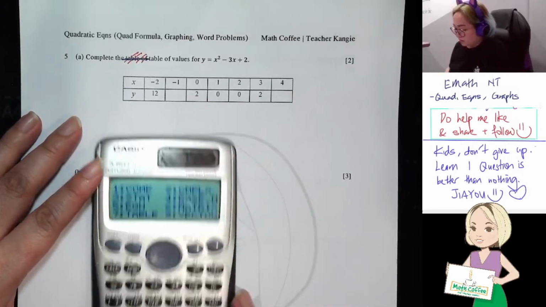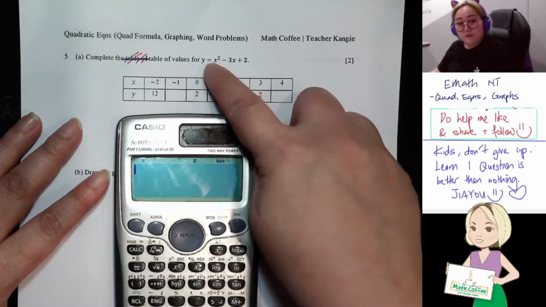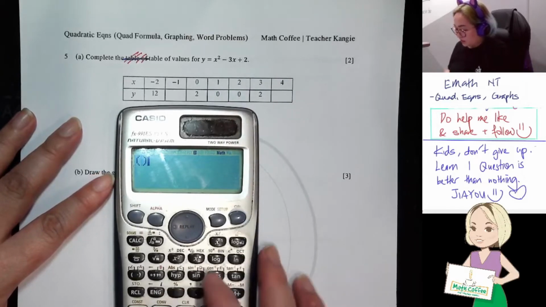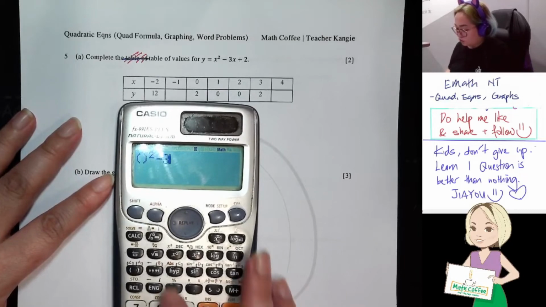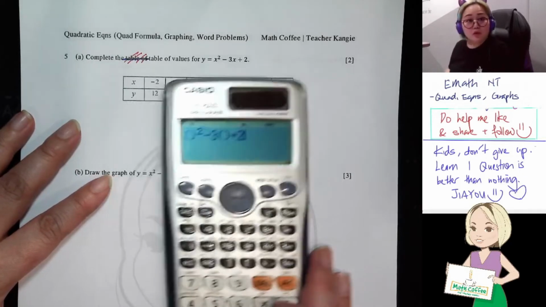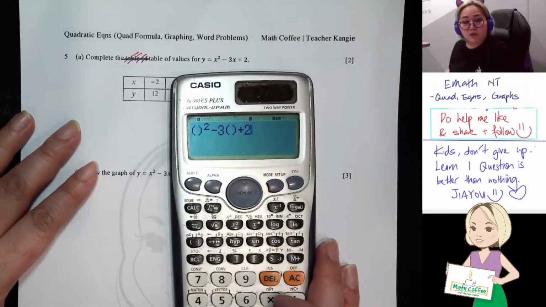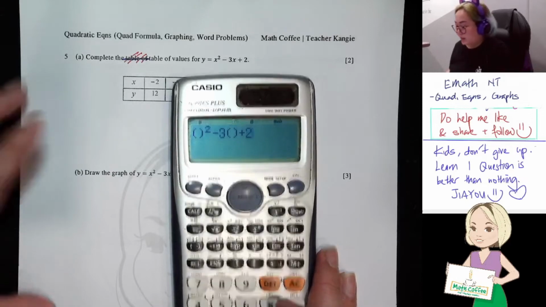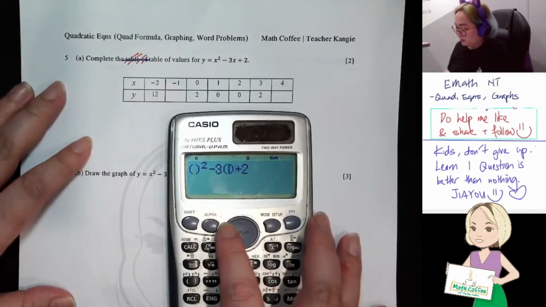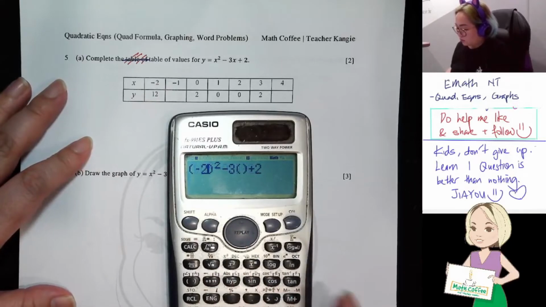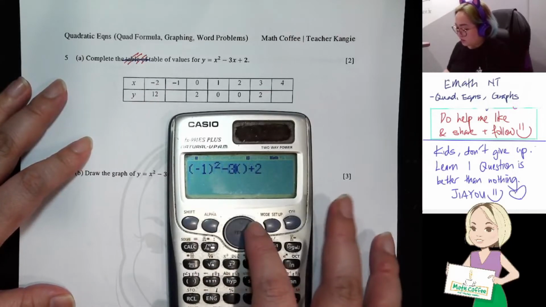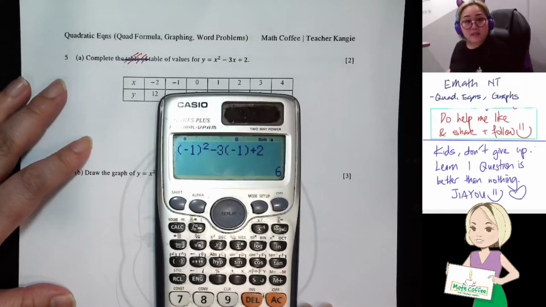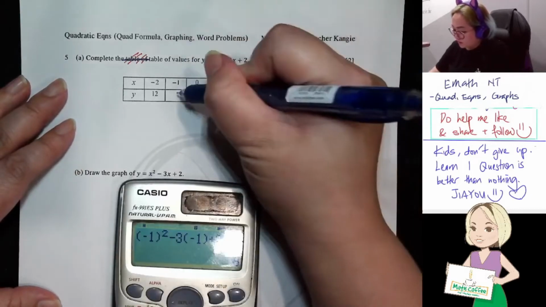So for me, I like to do this. Over here they say x squared minus 3x plus 2. So what I do is I put a bracket, x squared minus 3x plus 2, and I use the bracket to represent my x. By doing this, I don't have to keep rekeying. All I need to do is go inside my bracket and key in. So my x is negative 1. Just key in minus 1. Over here, same thing, minus 1. In the end, I get 6. So over here, it will be a 6.